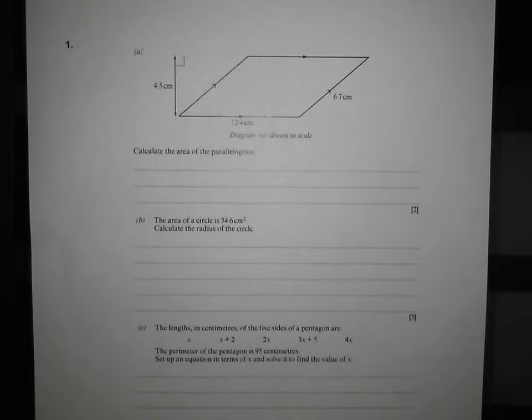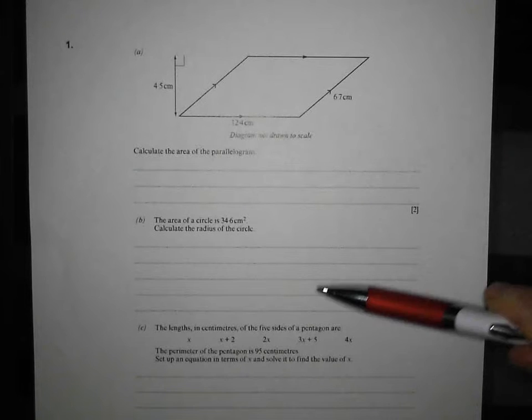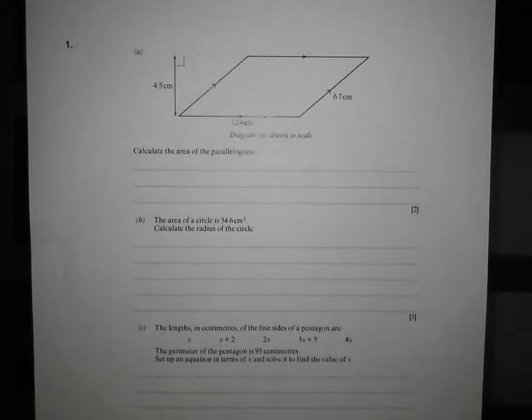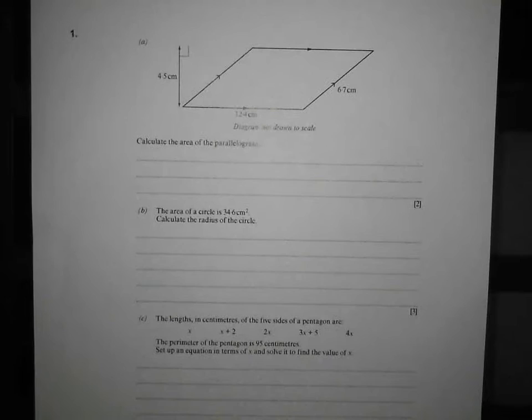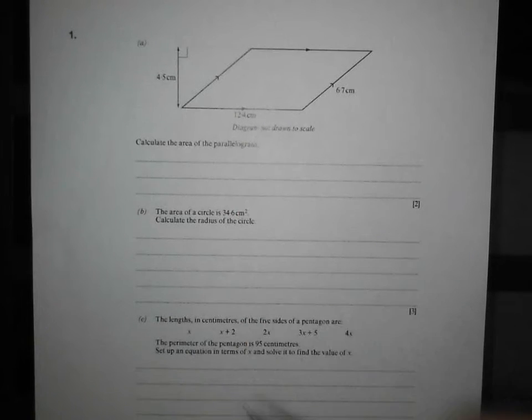Now I like this question because it tests three completely separate area and perimeter skills, and if you can do this you're well on your way to success. So let's have a look. Firstly, calculate the area of a parallelogram.